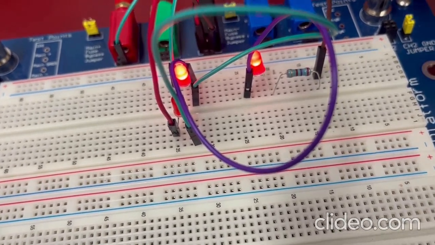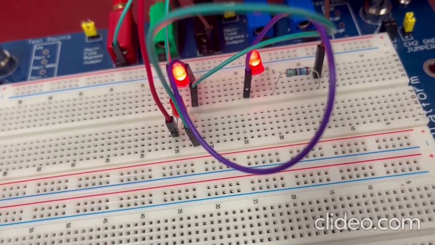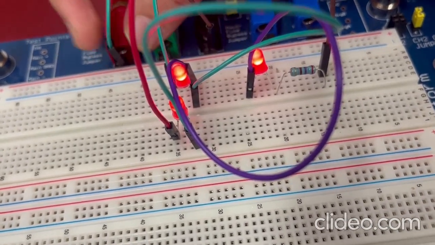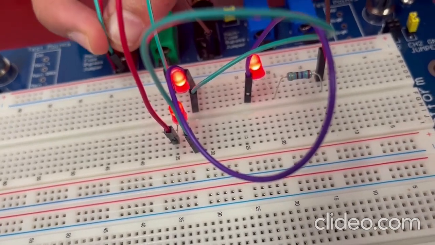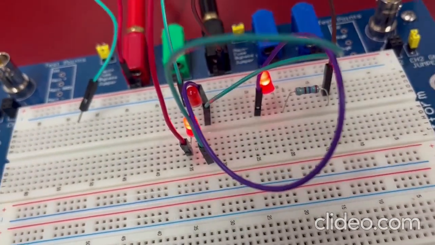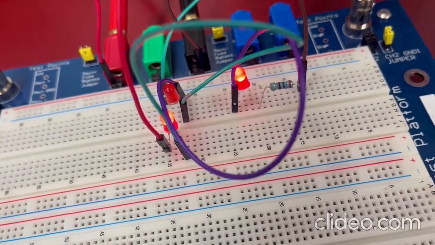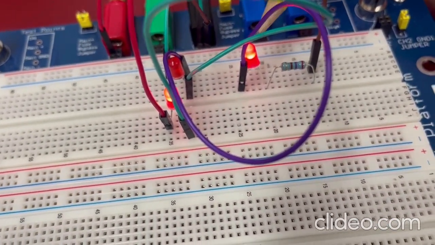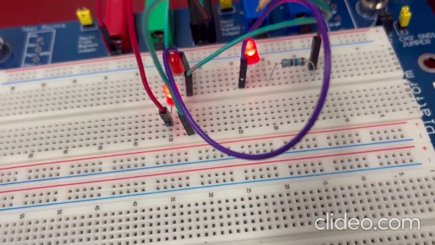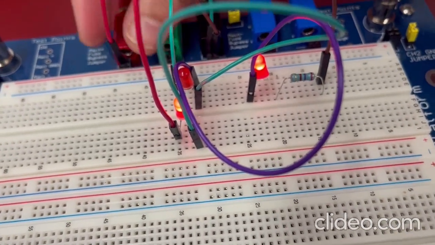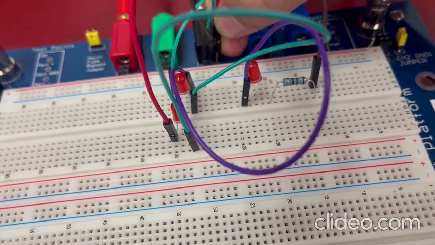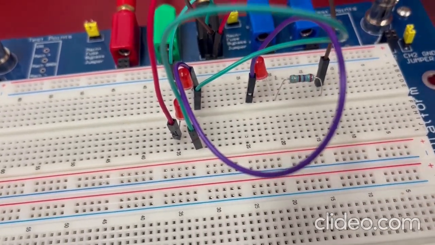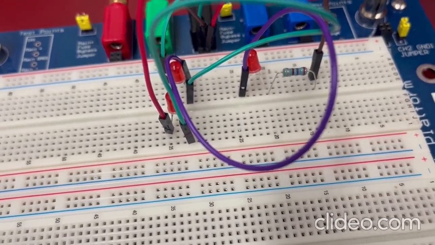Now I connect the input back to VDD, and my input 1 to ground, and you can still see that my output LED is glowing. When I shift both of the inputs back to ground, you can see my output LED stops glowing.